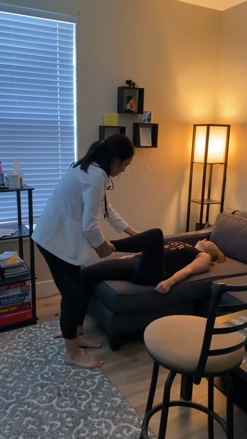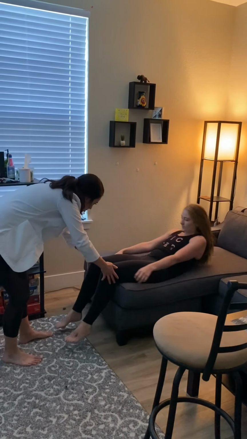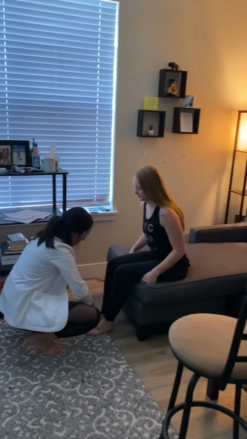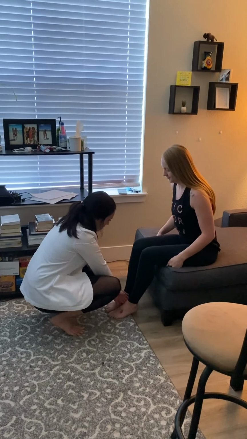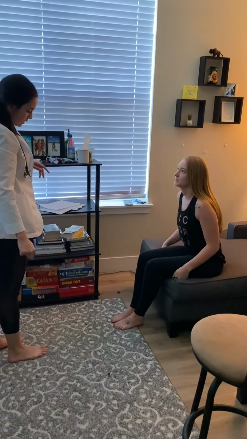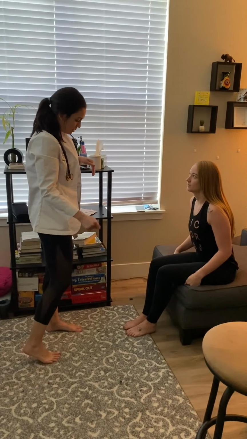Okay. So full range of motion in hips. Let me also have you sit up right here. And then I'm going to try to pull your ankles apart, and I want you to resist. Okay, full range of motion in hips, legs, and feet. And 5 out of 5 strength in hips, legs, and feet.